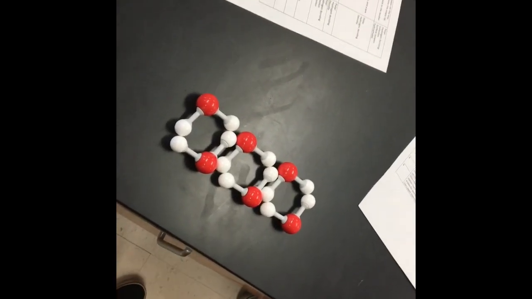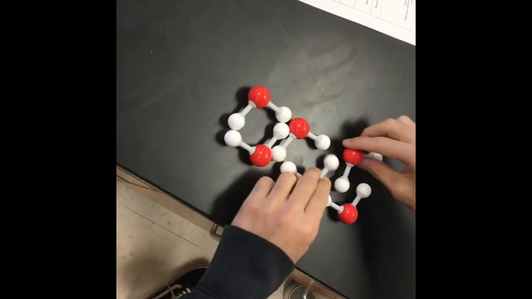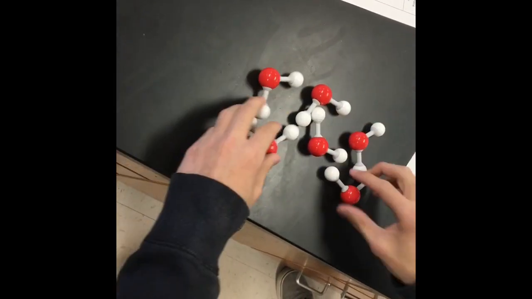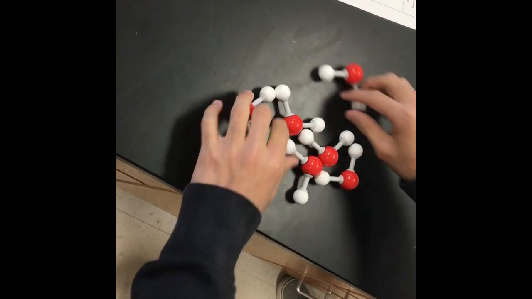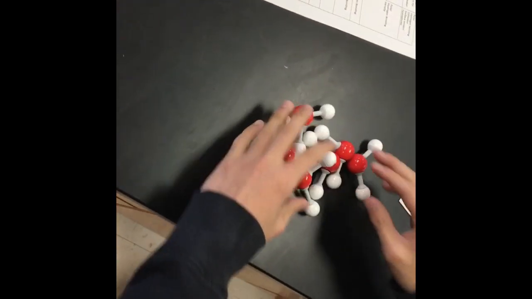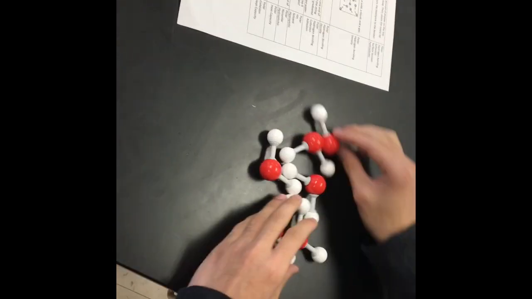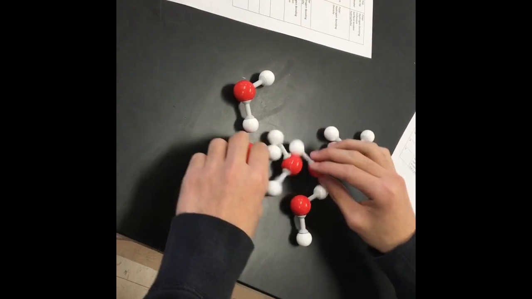So when you start heating it up, it changes states, so it becomes a liquid and slides around. And this means the density decreases because what does it do with the hydrogen bonding?